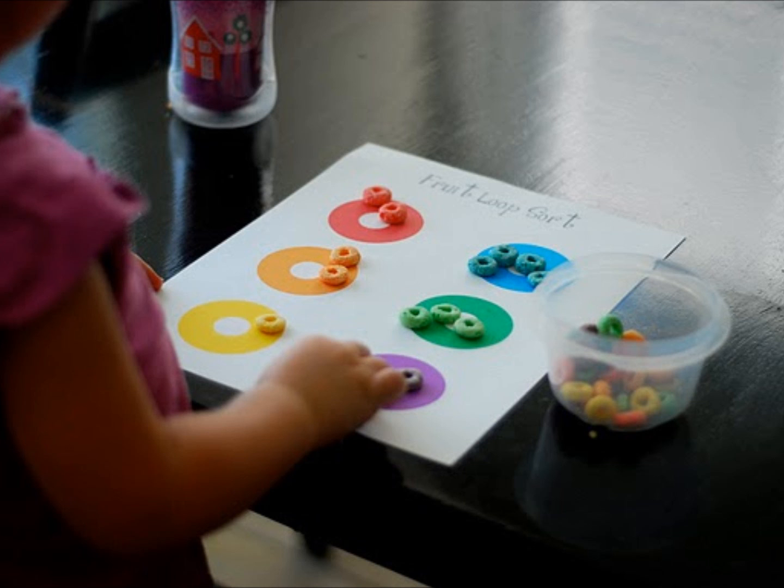The third strategy, which is probably the cheapest strategy and the easiest, would probably be to buy a box of Fruit Loops. If you have a class, the Fruit Loops will go a long way if you buy the big box. And of course, just like the M&Ms, have them sorted by color into different categories.